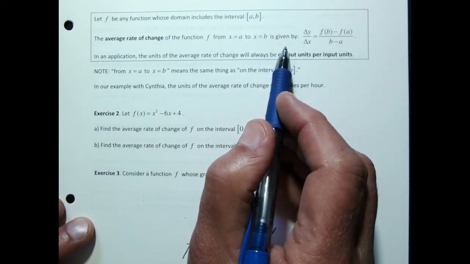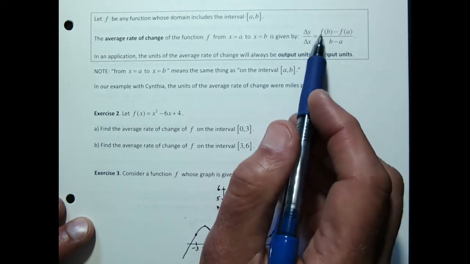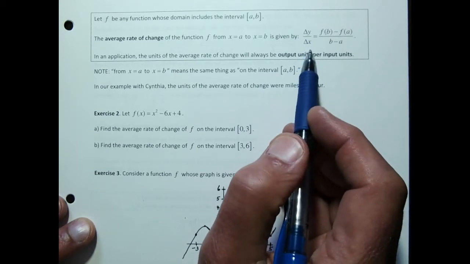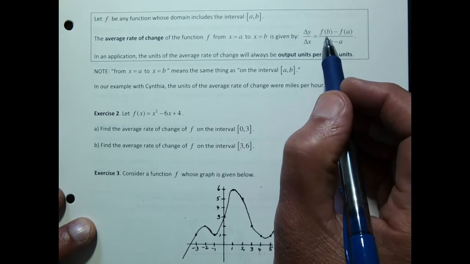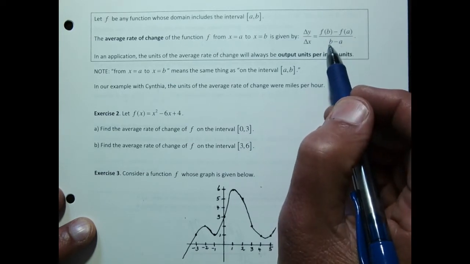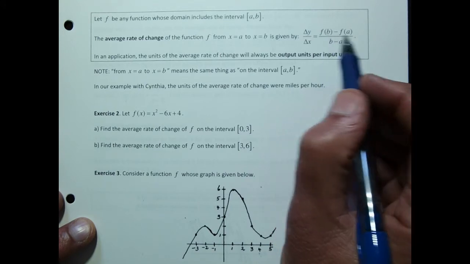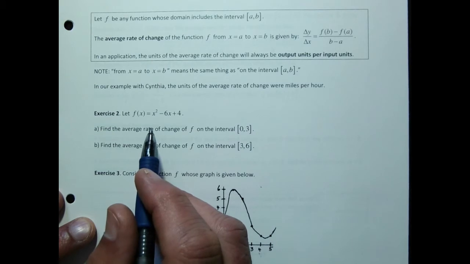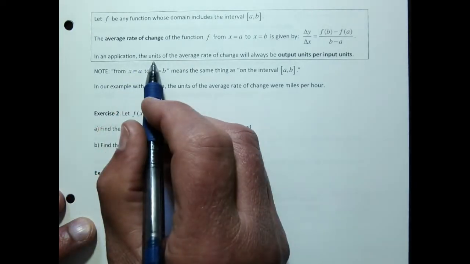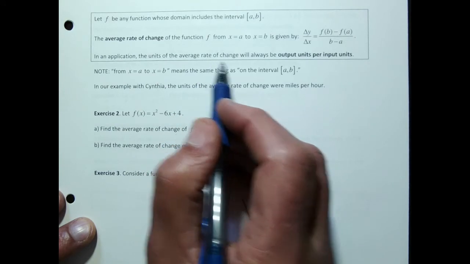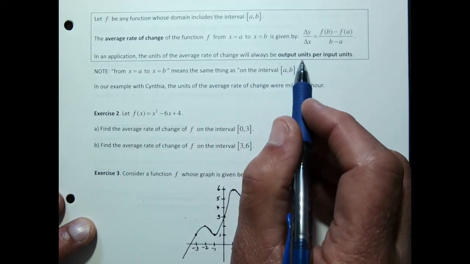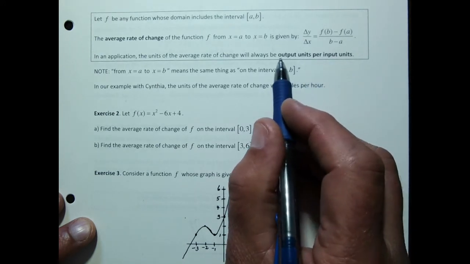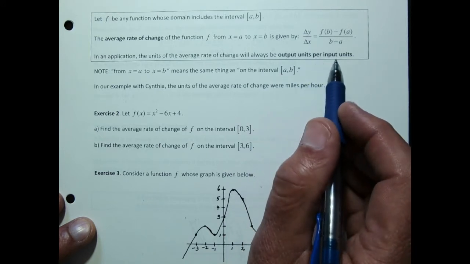by the following formula. Now, I wrote delta y over delta x because it looks like a slope formula. And it is f of b minus f of a over b minus a. So the difference of output values divided by the difference of the corresponding input values. In an application, the units of average rate of change will always be output units per input units. In the Cynthia example, the units were always miles per hour.